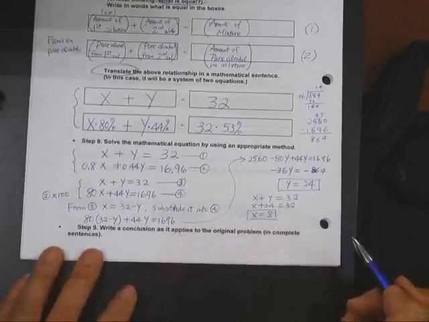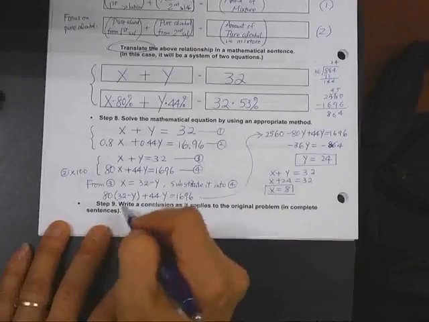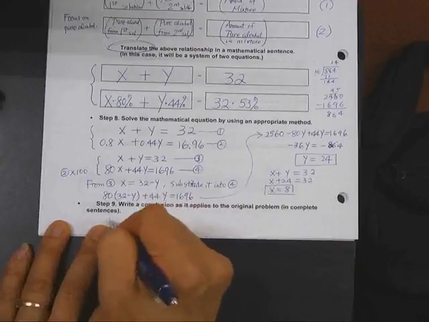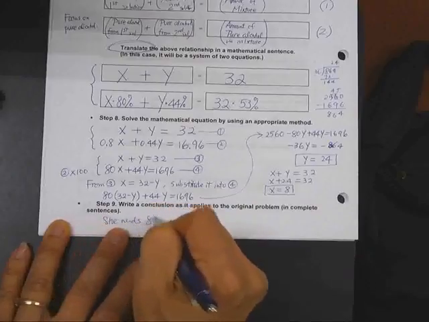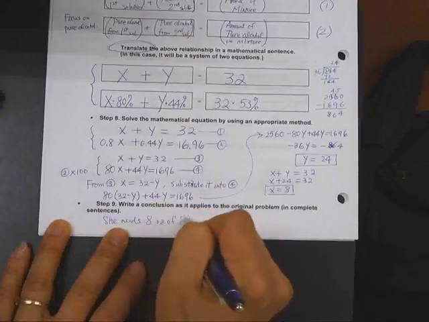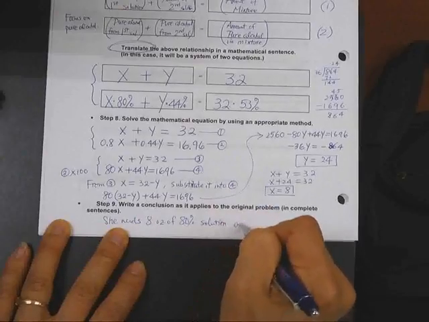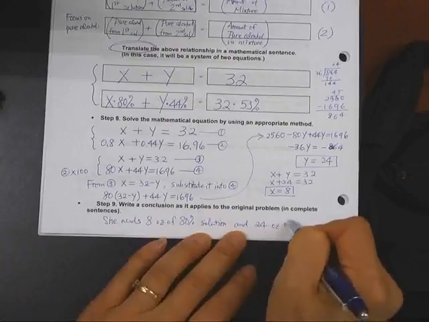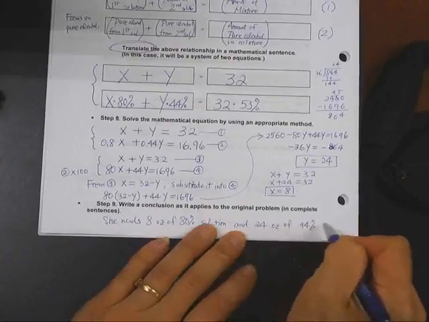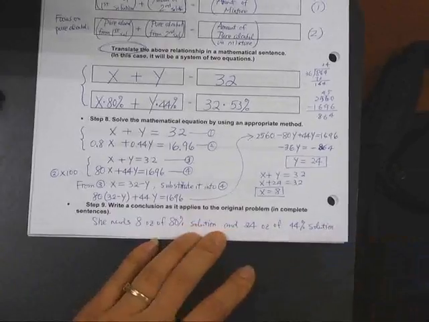Okay? At the end, you want to conclude in complete sentences. Okay? What do you say? She needs 8 ounces of 80% solution and 24 ounces of 44% solution. Period.